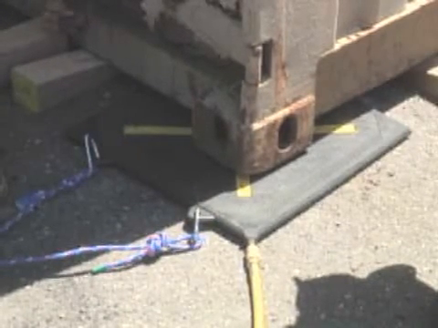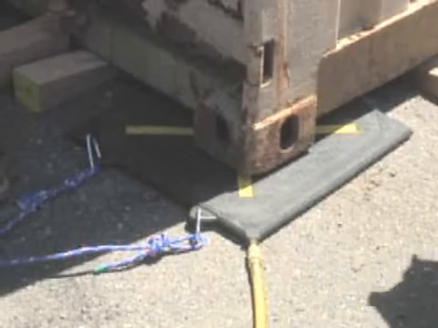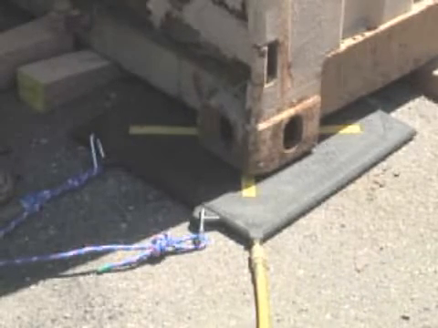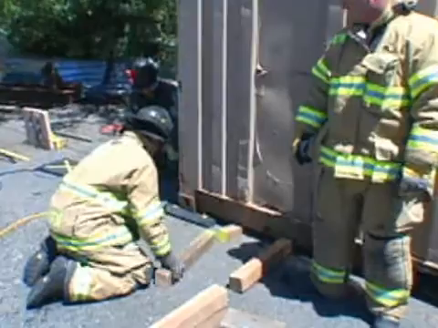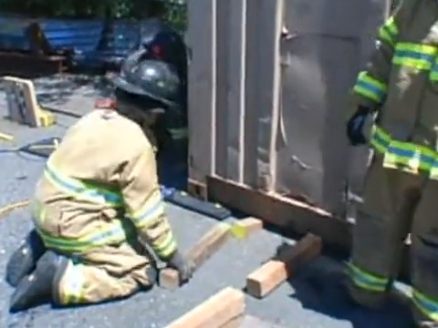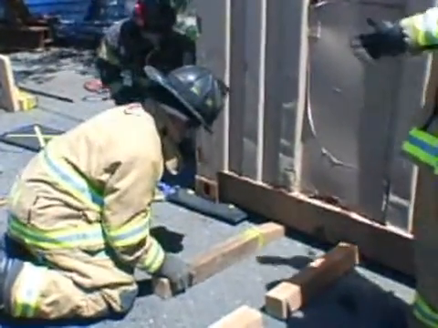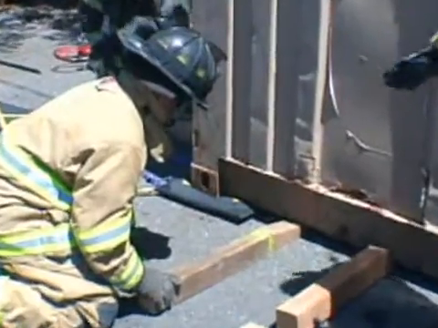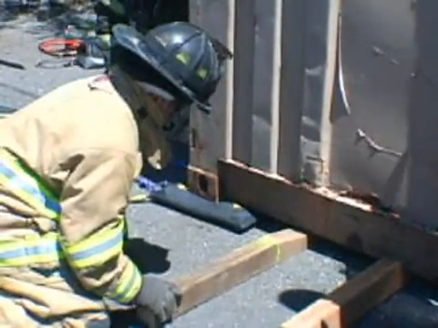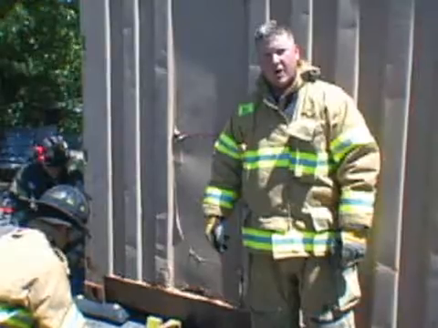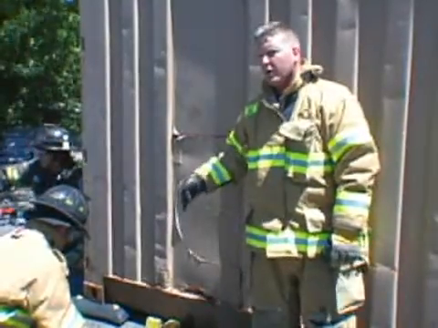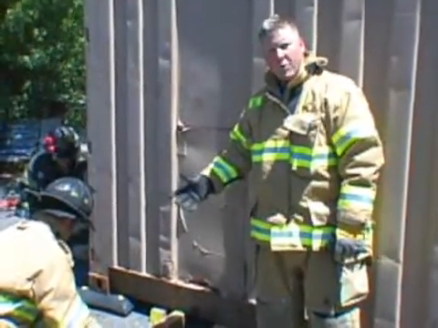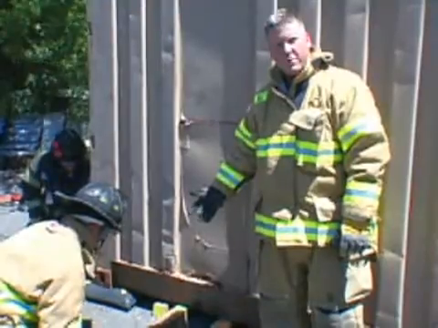Now we can call the controller and have him slowly inflate. Up on yellow. Slow. As the bag inflates and the load is lifted, our two firefighters are going to stabilize the load by continually moving the cribbing in. Okay, now we have our wedges set. We're going to come up a little more so that we can capture this load with a 4x4 block.